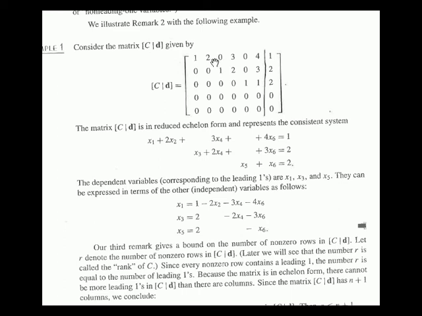But notice that the total number of arbitrary variables is going to be n, the number of columns, minus r, because r is the number of non-zero rows in the final matrix. That'll be the number of non-arbitrary variables. So the other n minus r are arbitrary. So n minus r is the total number of arbitrary variables, where n is the number of unknowns, and r is the rank, the number of non-zero rows after reduction.